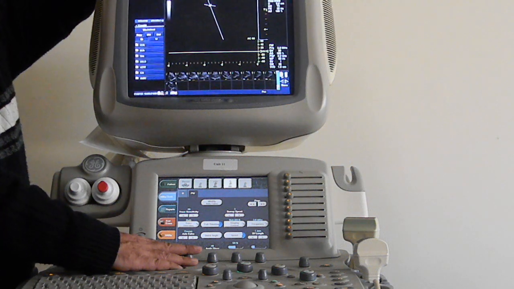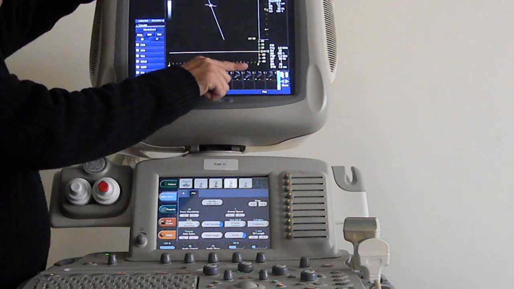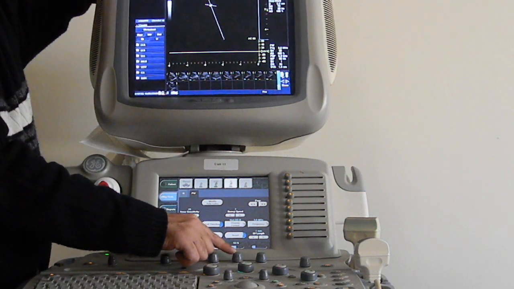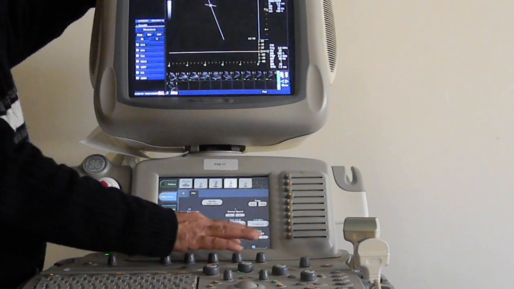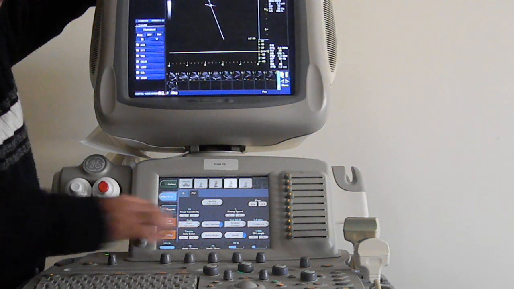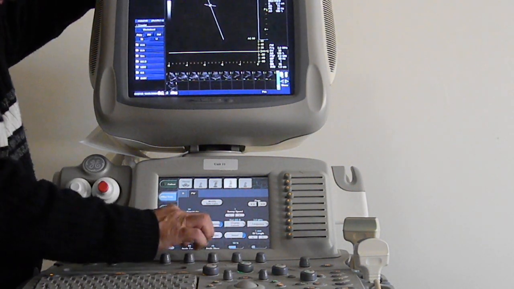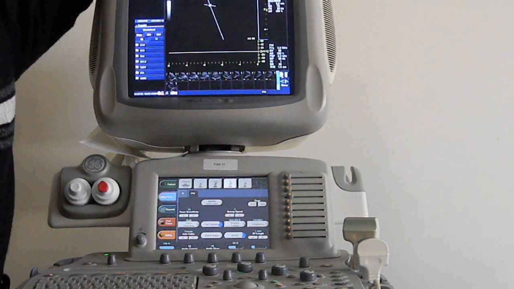Clear? We can even move this baseline up and down. There's a knob here for that. And for these knobs, the beauty is that their functions are mainly written on the window right next to it, just as I said yesterday in the class.